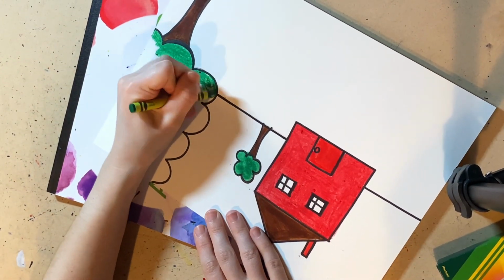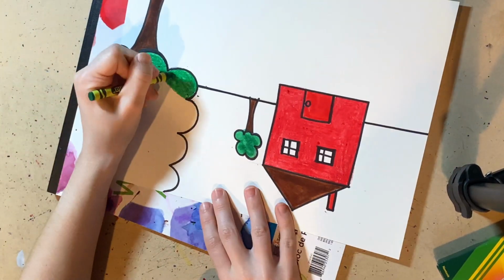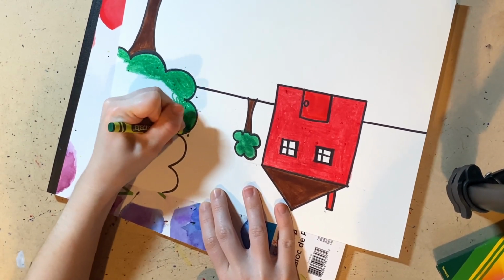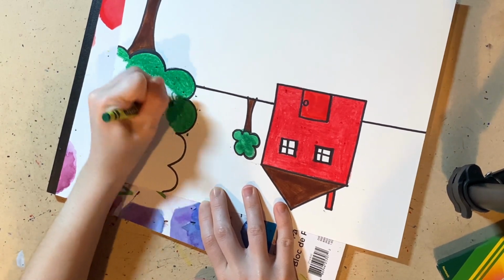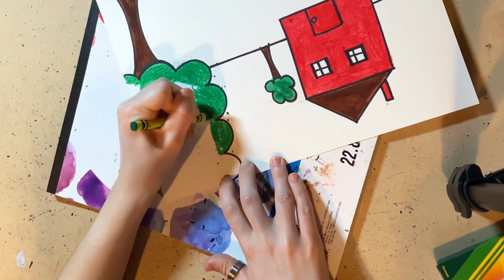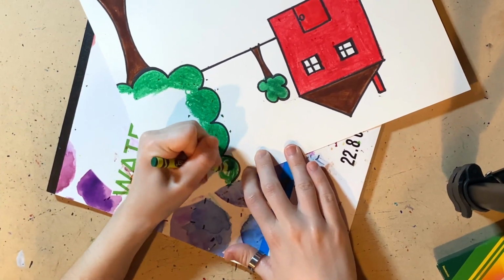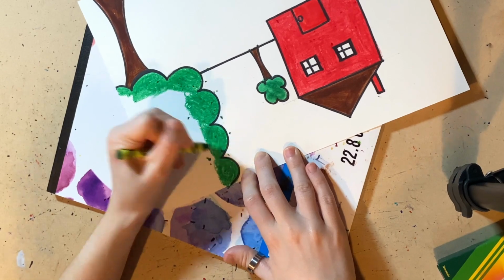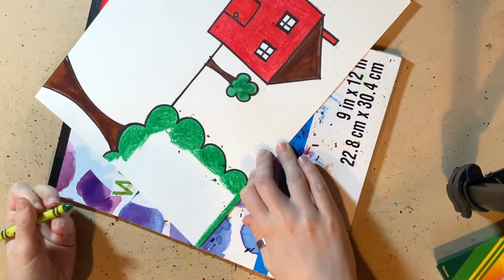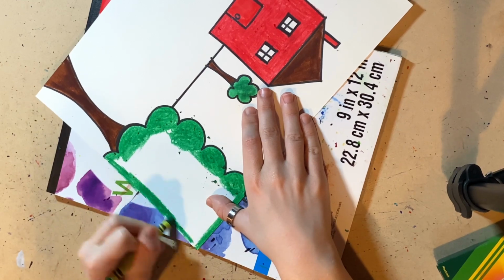For the tree, it's easier to color in the circles first, and then color the top of the tree and the side of where the tree stops on the paper.